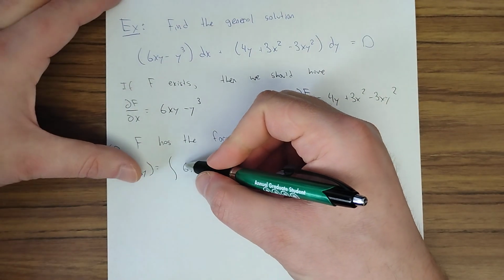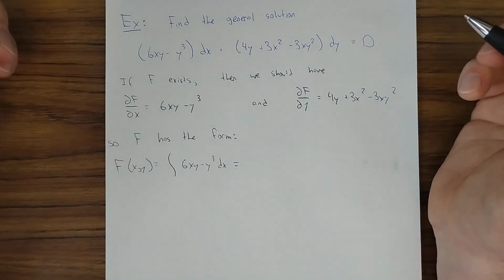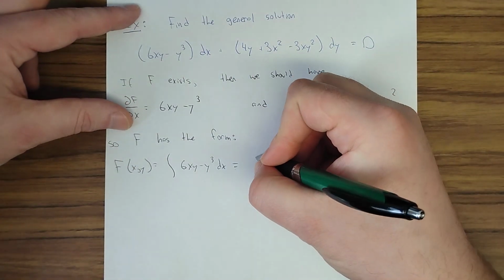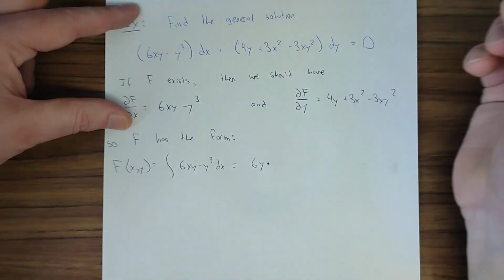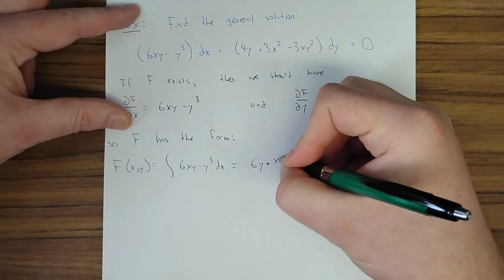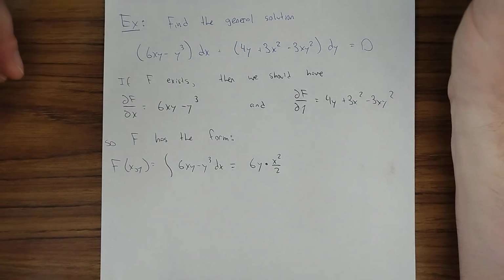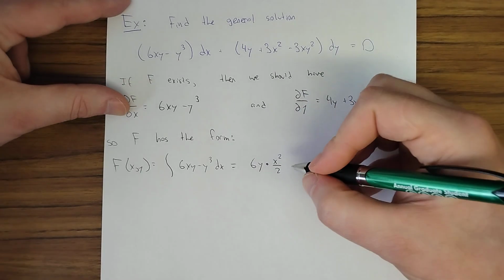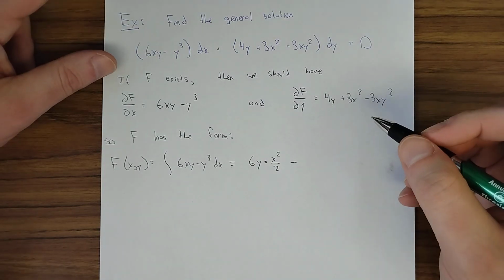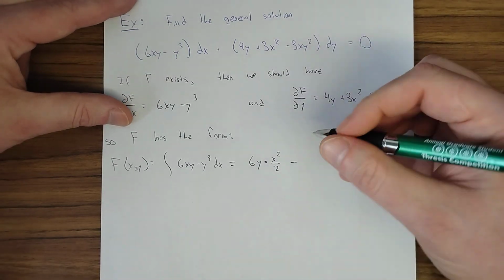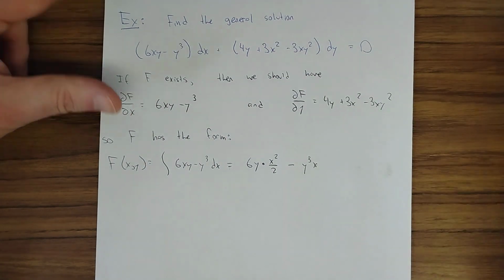So 6xy, the 6 and the y are going to carry right through here. Let me write something a little bit silly. I could do more than this in my head, but the 6 and the y carry right through, and x turns into x squared over 2 because that's how antiderivatives go. The y cubed, that whole thing is just a constant. How do I do the antiderivative of a constant? Well, this is an antiderivative with respect to x, so I'm just going to stick an x on there.